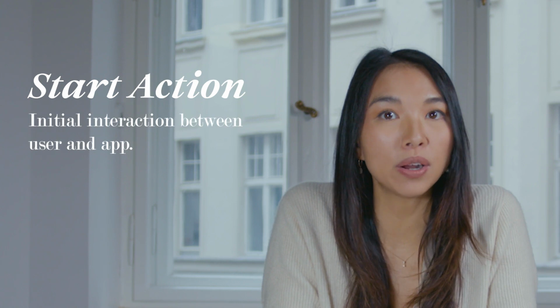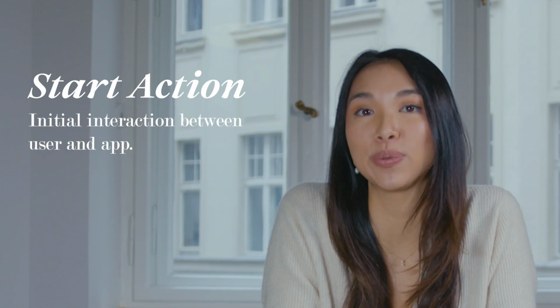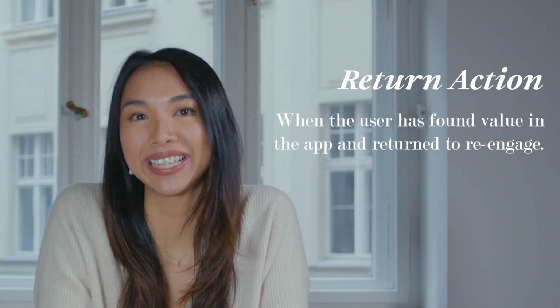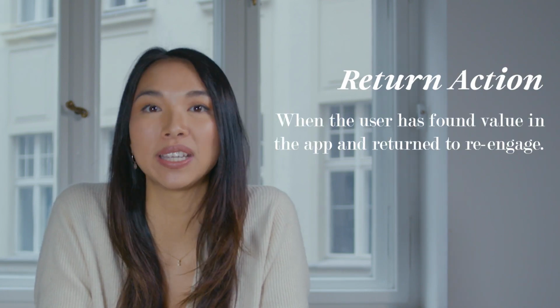In retention reports, understanding the start action and return action is key to analyzing user engagement effectively. The start action marks the initial interaction a user has with your app, such as signing up or downloading the app. This is the first step in their journey and sets the baseline for measuring retention. The return action, on the other hand, signifies a subsequent significant interaction, indicating that the user has found value in your app and has returned to engage further.